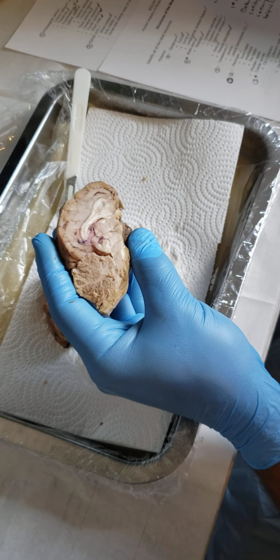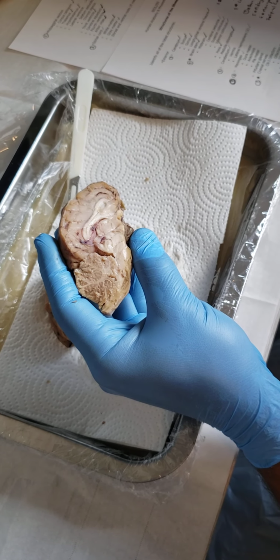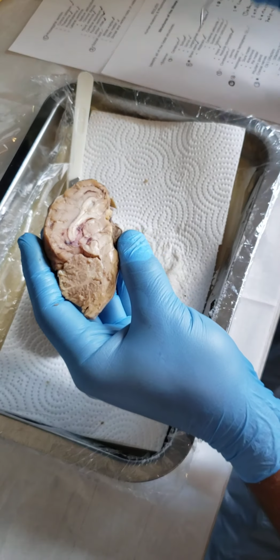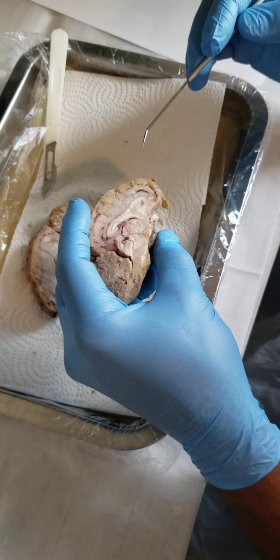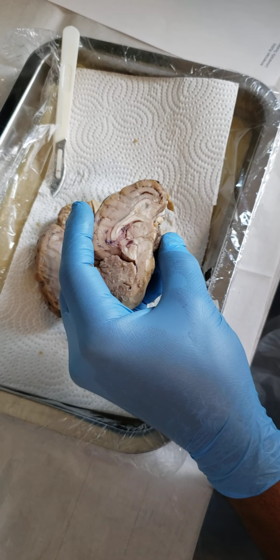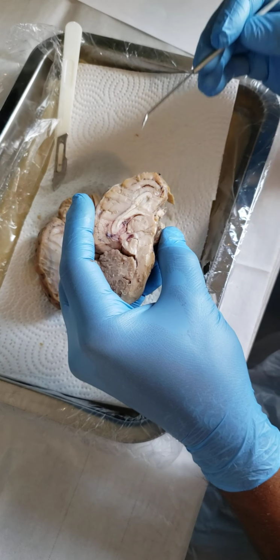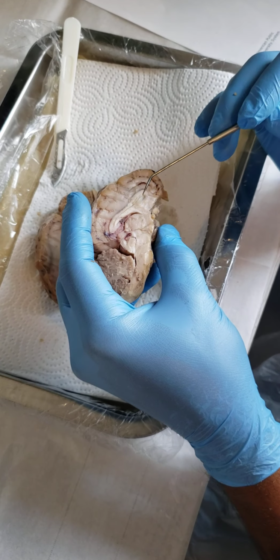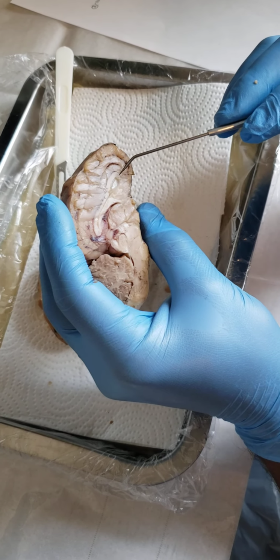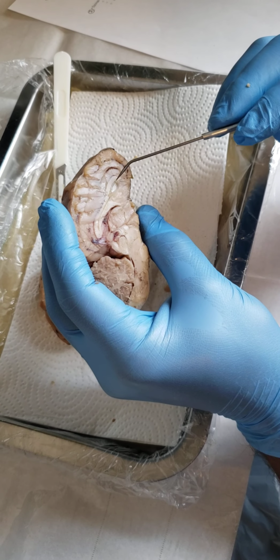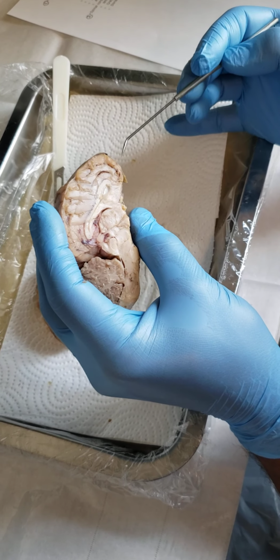Next, our lateral ventricles. All right, and then we have our septum pellucidum. If you can see it, it's kind of this darker section right here in the center, the middle of the brain.